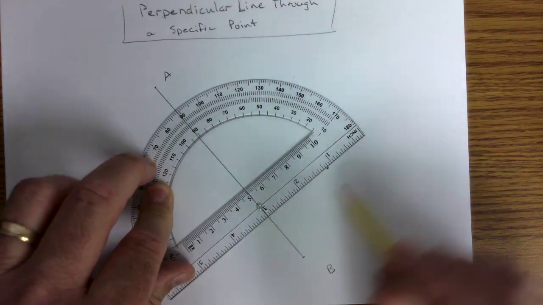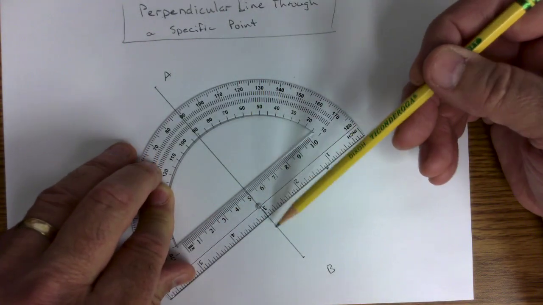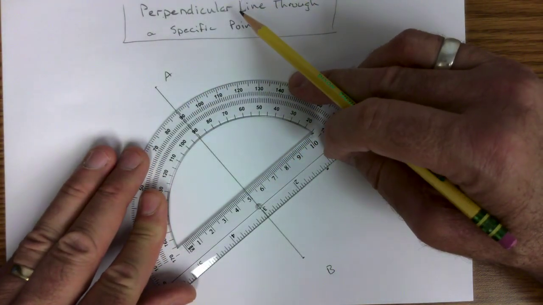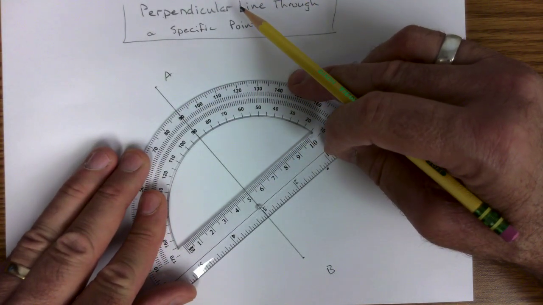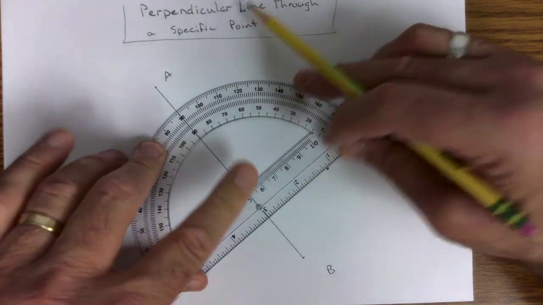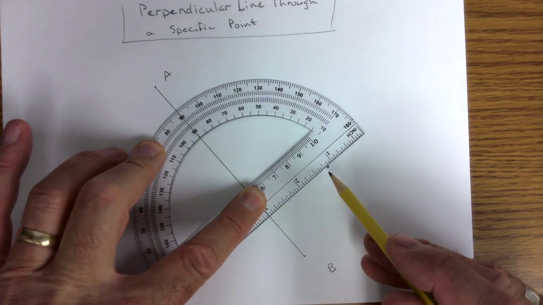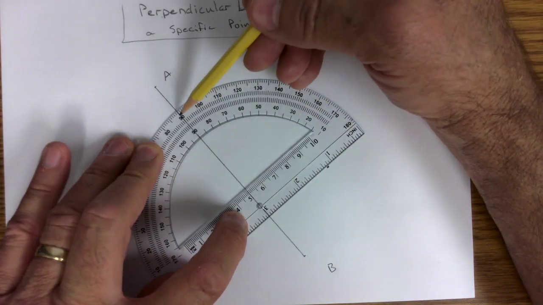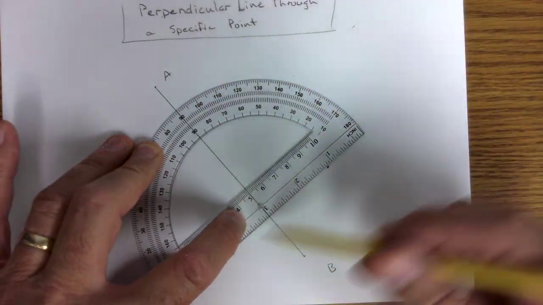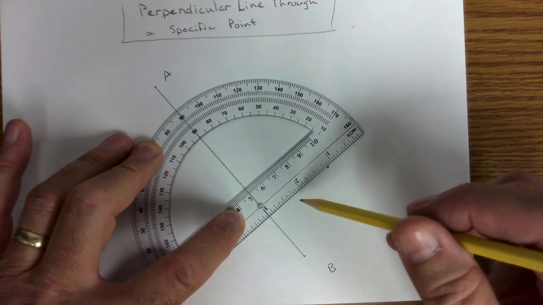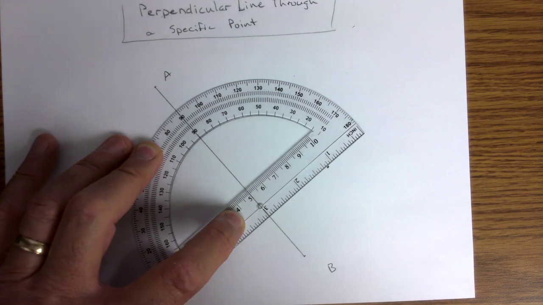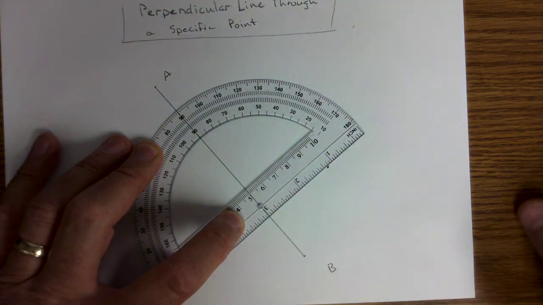This is one way of doing it. I could put this line here. Oh, and I'm not even lined up. I could line it up with the 90-degree mark on my protractor, and I could make sure that this point is on the straight edge. And then I would double check to make sure I'm on the 90 mark. I could then draw a line right here. That's where this line would be. But I'm going to show you how to do it with a compass, because you all need to know how to do it with a compass.